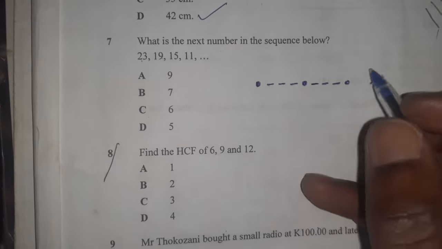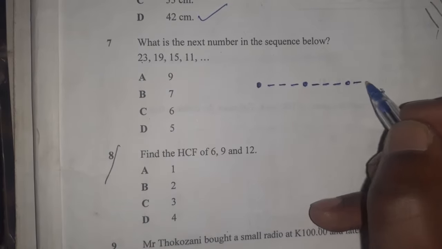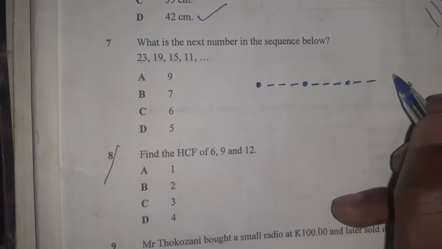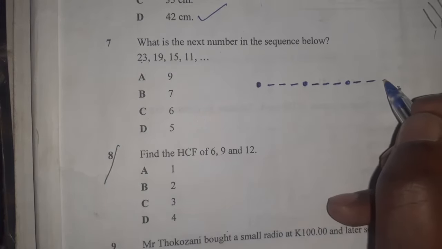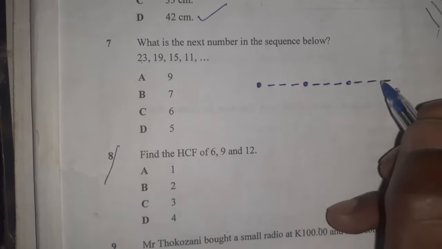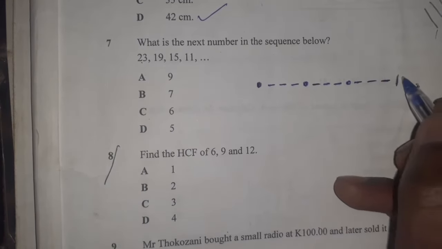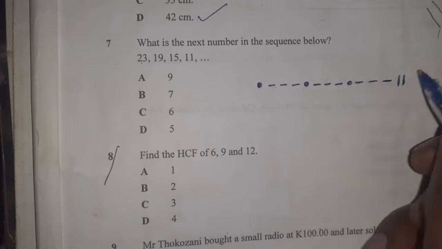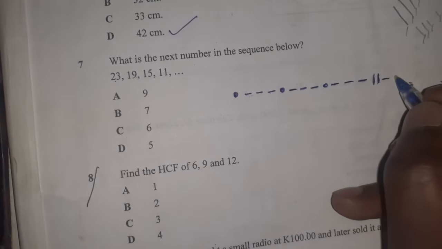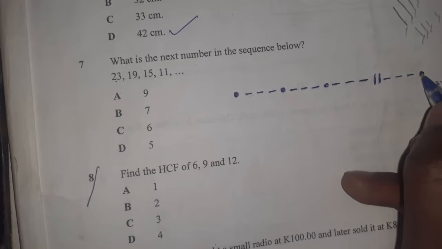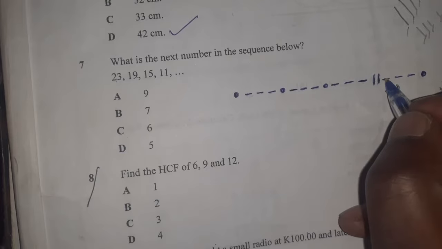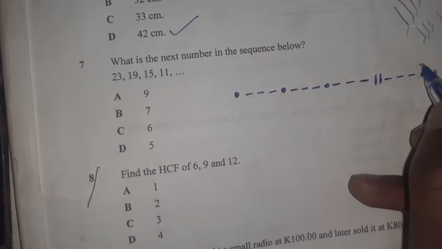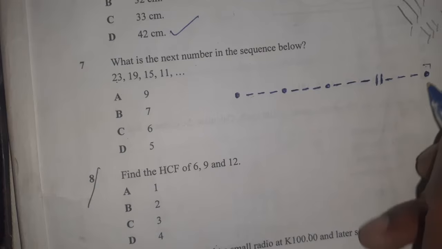Okay? 14, 13. This is 15, 14, 13, 12. Then we have 11. So we have how many? It's 3 dashes, isn't it? So again, here we're going to say 1, 2, 3. Then what is this number here? So we're going to say 10, isn't it? 10, 9, 8, and 7. So this is going to be 7 here.